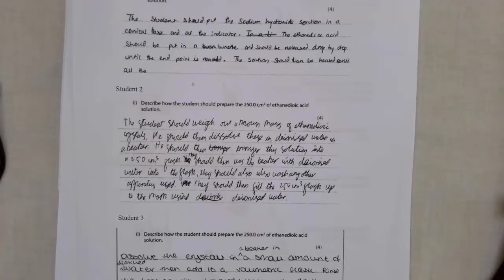On the next page, there are 3 students' attempts at answering the question about how they should prepare a 250 centimeter cubed sample. So what we would like you to do is to pause the video at this point and mark them. There are 4 marks available, and I'll go through each answer individually in a moment.